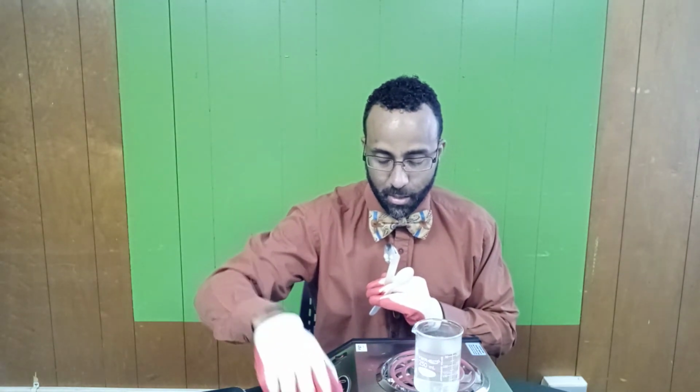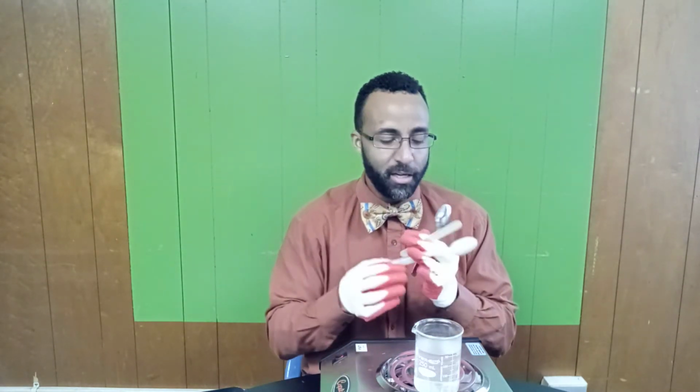Because remember, what is a conductor? A conductor is a material that allows electrical and thermal energy to flow through it easily, and an insulator doesn't. It slows the flow of it. So I'm actually going to turn this off now. We've got plenty of thermal energy.